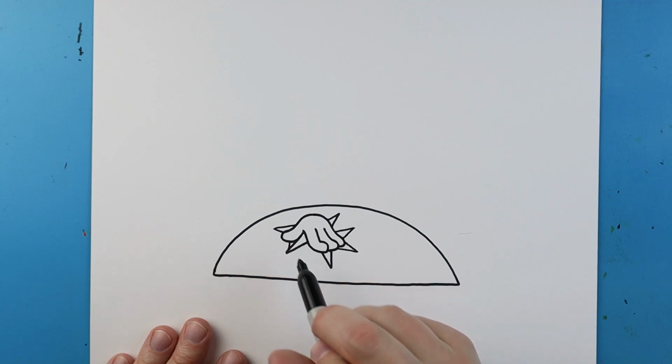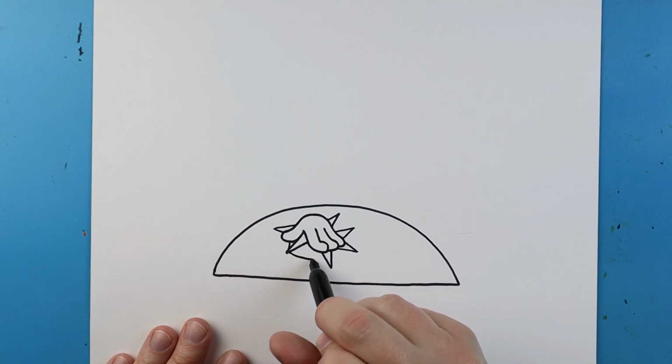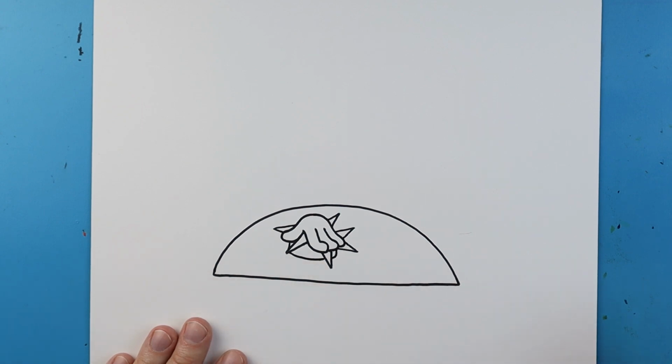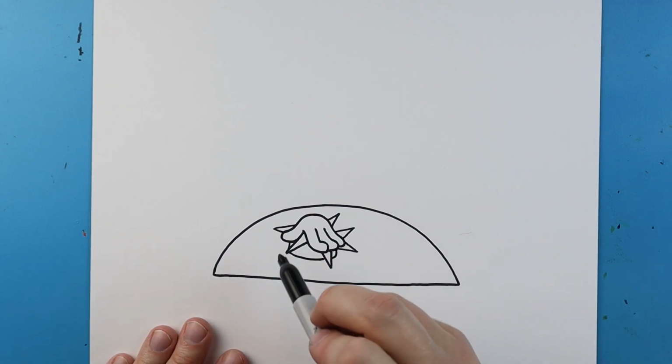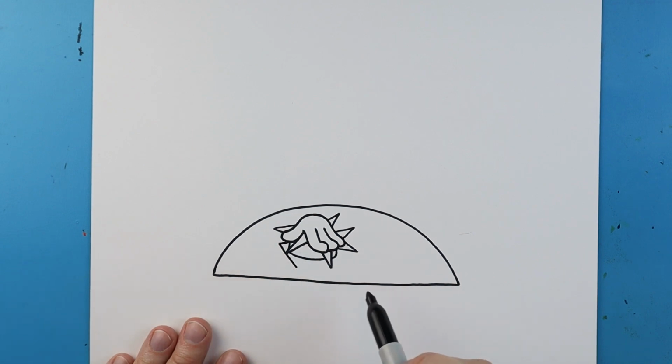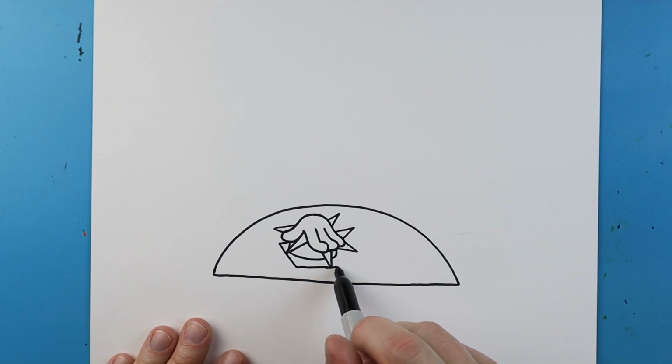Starting here, I'm going to make a line that goes down. And then it's going to curve over to here and come back up for the button. Right here we're going to make a line that goes over. It's going to come down at an angle. Then it's going to go over to here and then up at an angle.